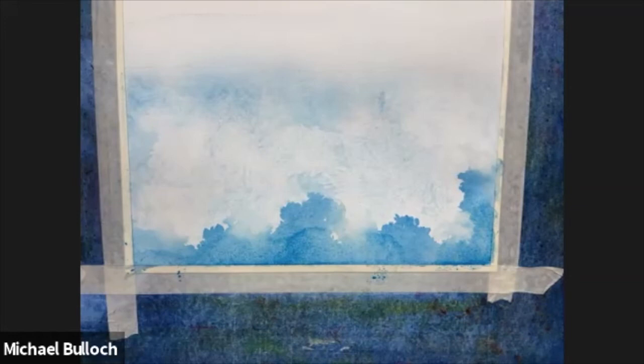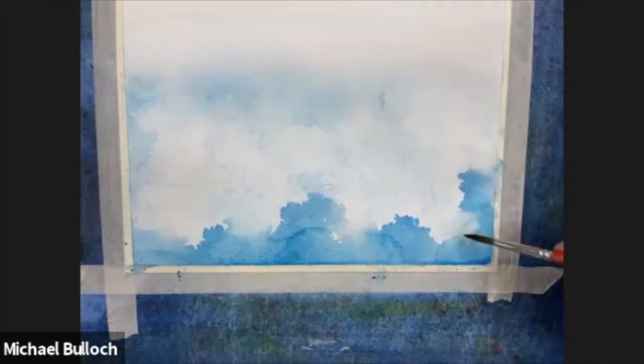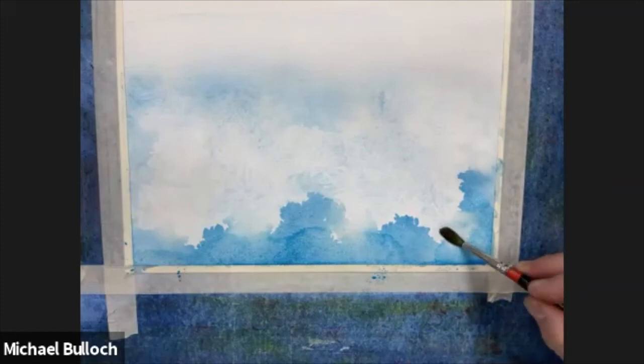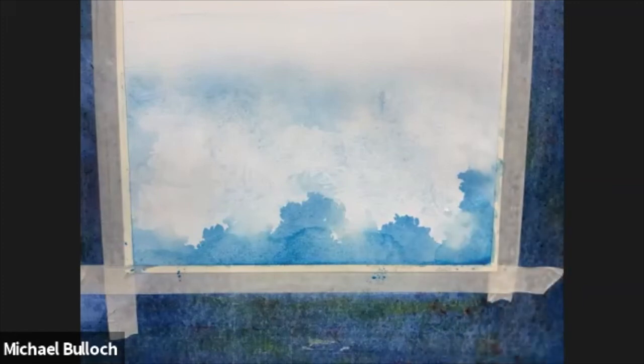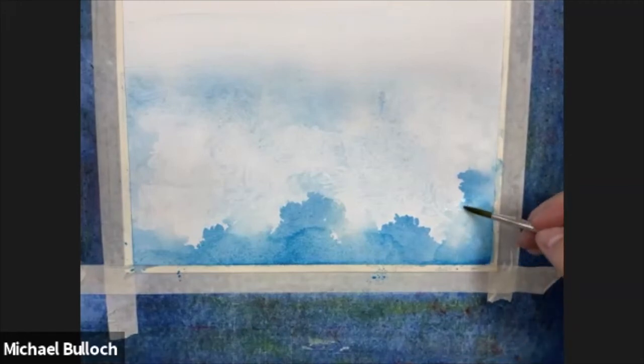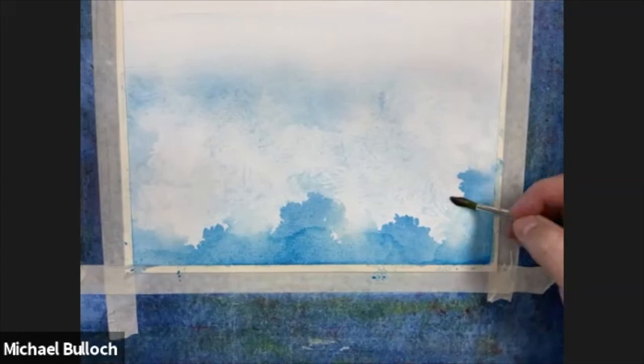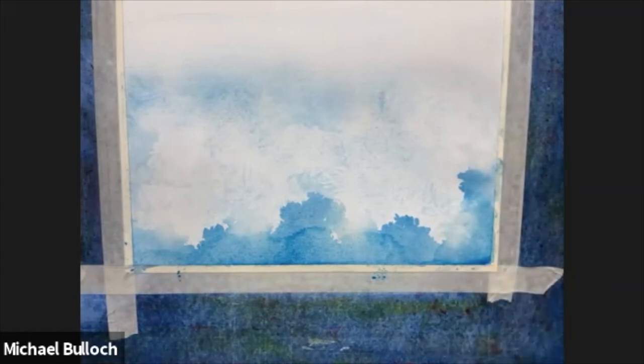They complete that shape in their head. They see it as a shape, but it's really just a suggestion of a shape. But they get to tell part of the story, and that makes your painting more interesting. They don't know that they're doing that, but that's what they're doing.